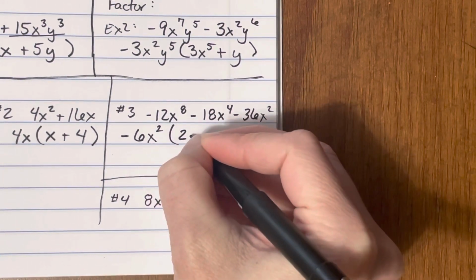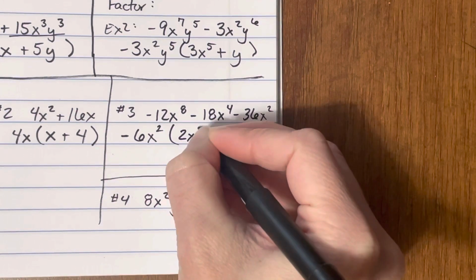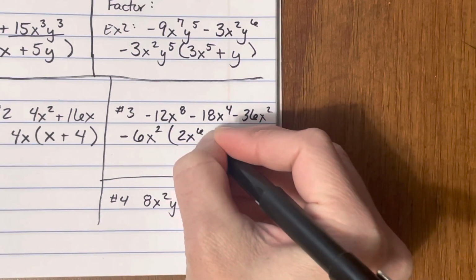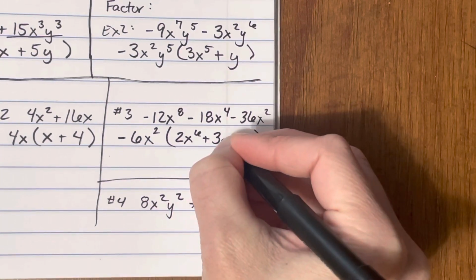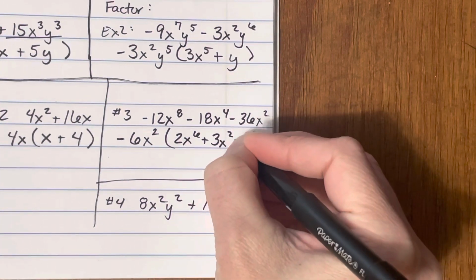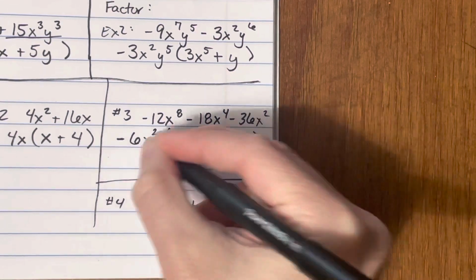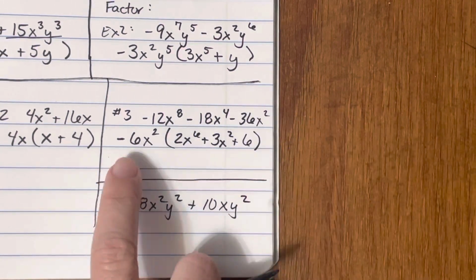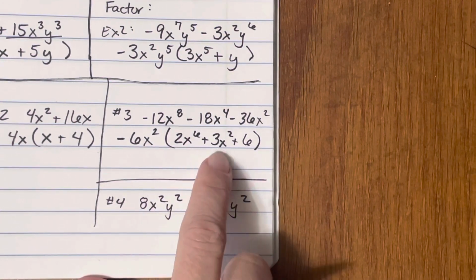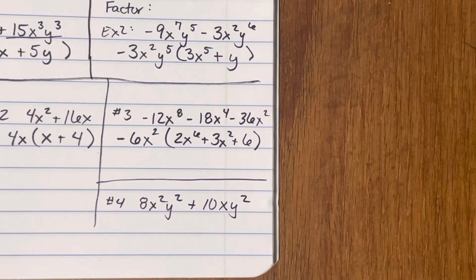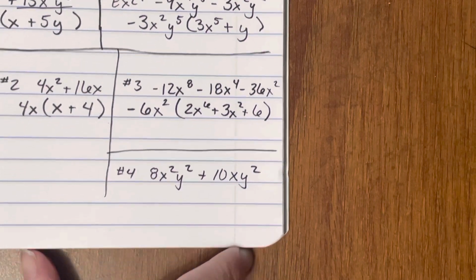We're going to need a 2 and an x to the 6th. We're going to need a positive 3 to get negative 18 and x squared. And we're going to need a positive 6. We already have that x squared, but positive 6. So your final answer here, negative 6x squared, and in parentheses, 2x to the 6 plus 3x squared plus 6. Again, you could redistribute that and prove it to yourself.